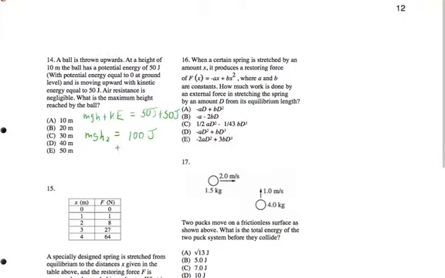So let's see if we can figure this out. I have m times g times 10 gives me 50 joules.